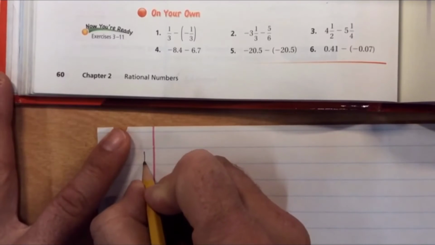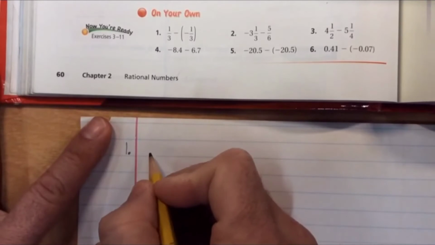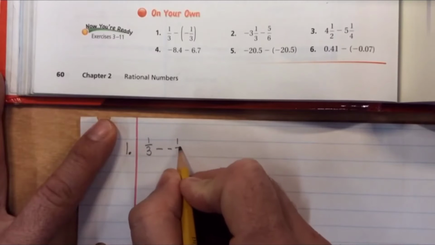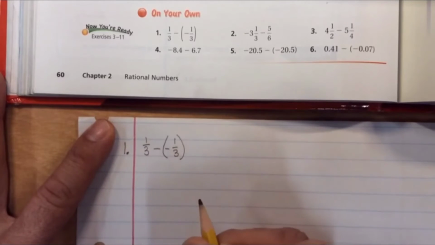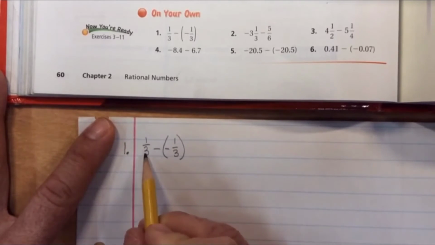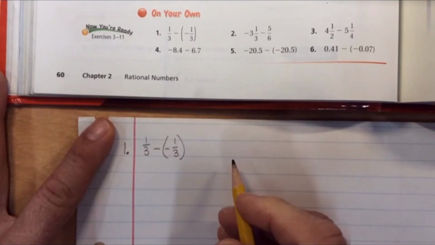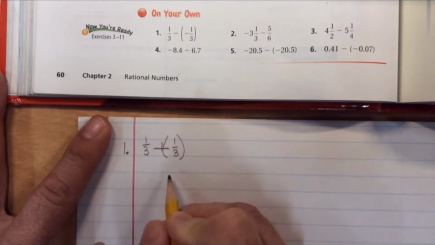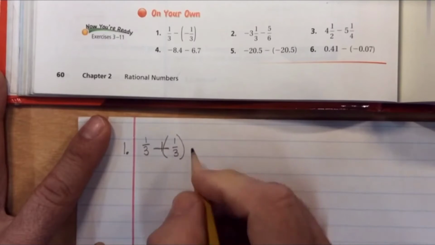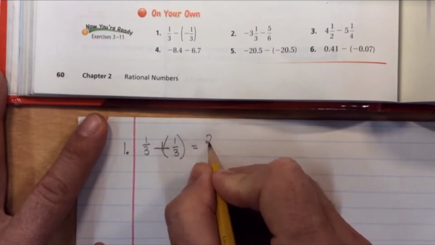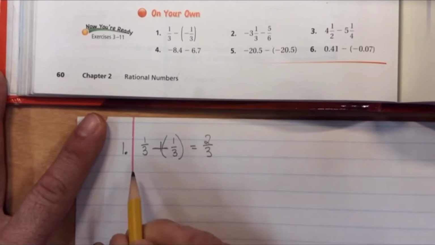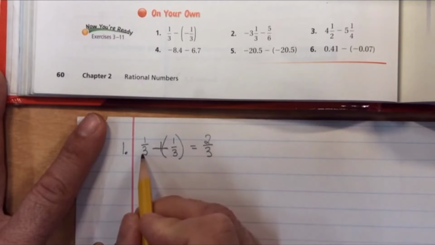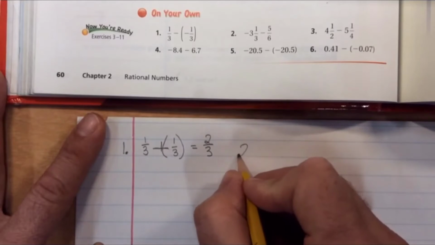Number 1. We have 1/3 minus negative 1/3. And boy, do a lot of kids get this wrong at the beginning of the year because they just think that it'd be 0. But it's not 0. We take those two minuses, make them a big plus, and the problem is 1/3 plus 1/3. And we all know that that is 2/3. Keeping the common denominator. Don't add the 3's to get 6. You keep the denominator.